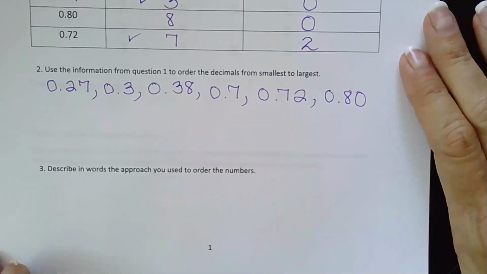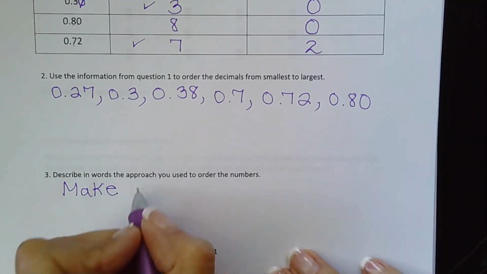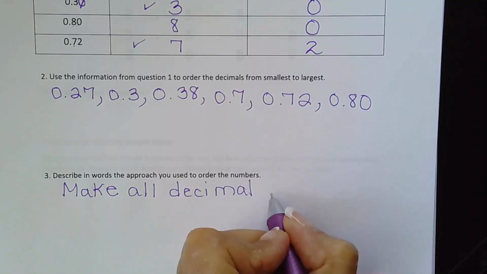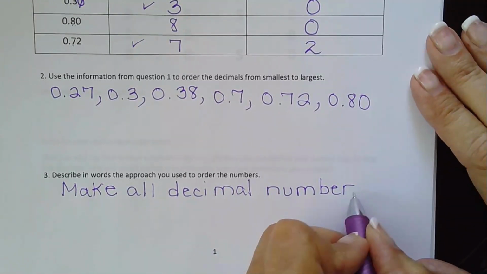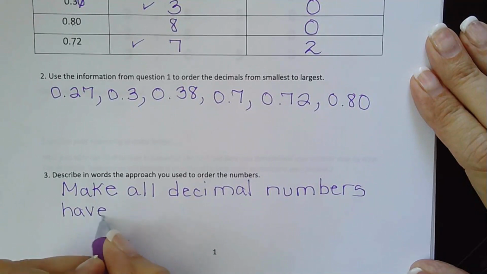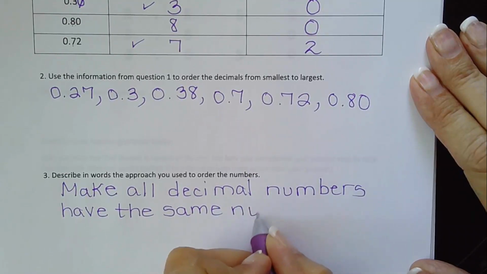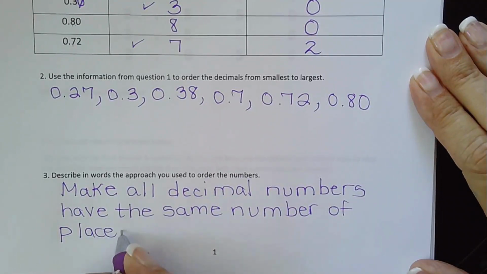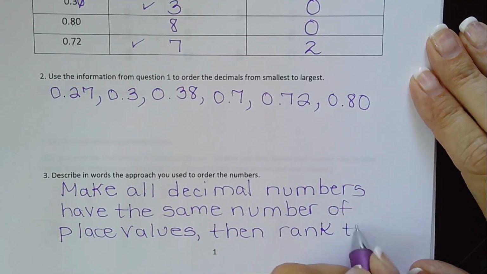And so what can we describe in words? We can say make all decimals have the same number of place values. Make all decimal numbers have the same number of place values, and then rank them as whole numbers. Rank them as you would whole numbers.